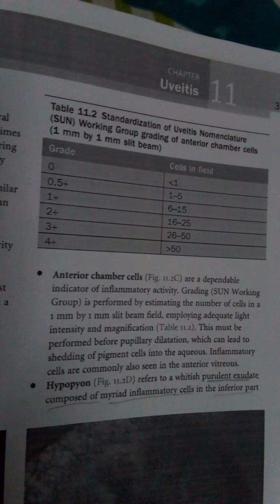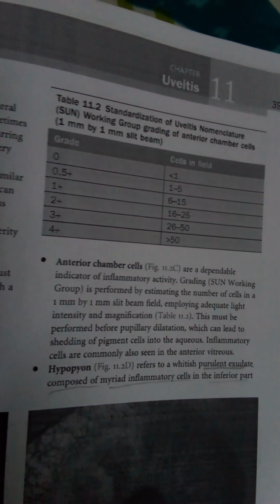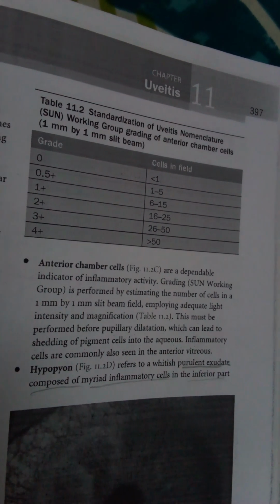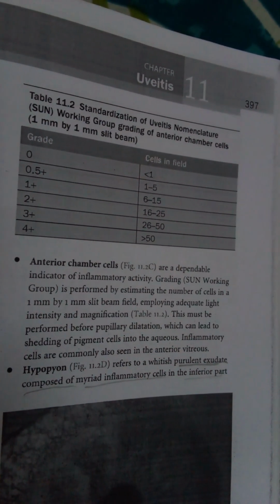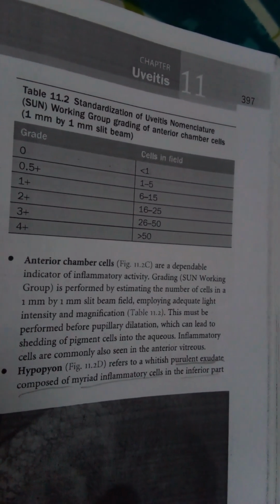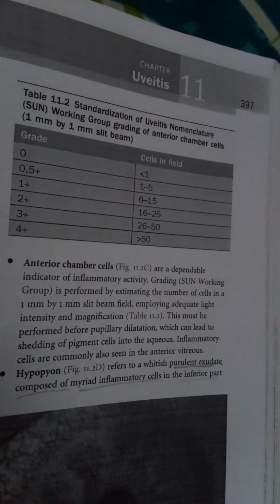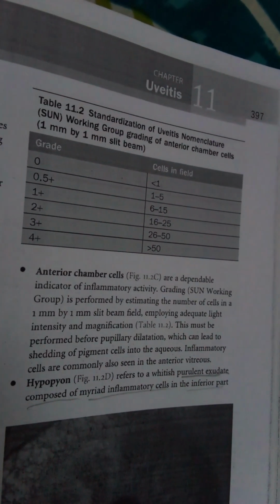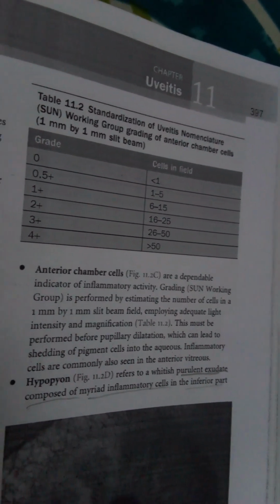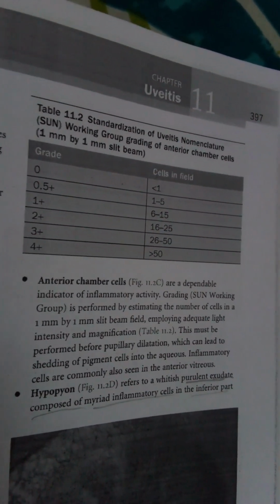This is the grading: if any patient has uveitis, then we will see signs of cells and flare in the anterior chamber. So this is the grading of cells. Grade 0 means less than 1 cell; 0.5 plus is 1 to 5 cells in the anterior chamber; 1 plus is 6 to 15 cells in the field; 2 plus is 16 to 25; 3 plus is 26 to 50; and 4 plus is greater than 50.